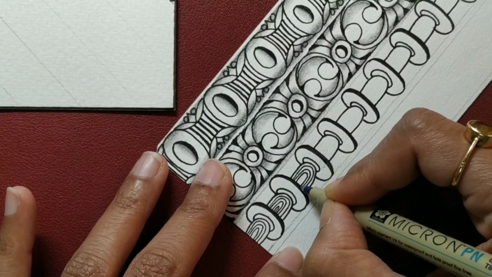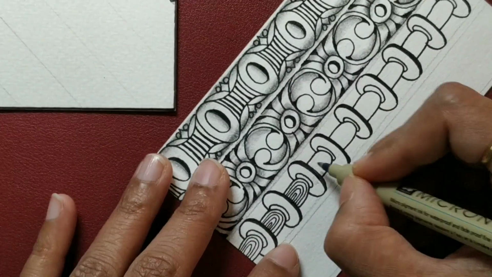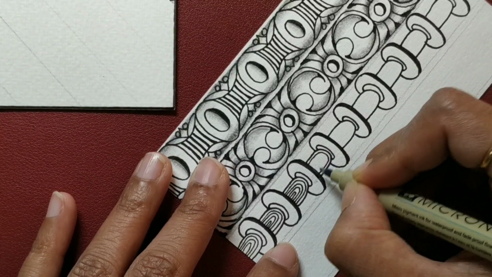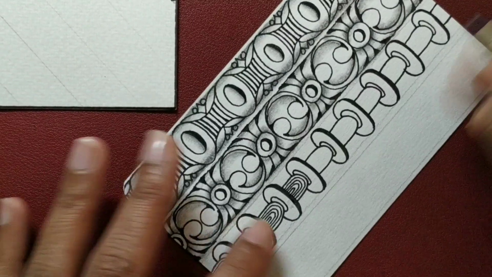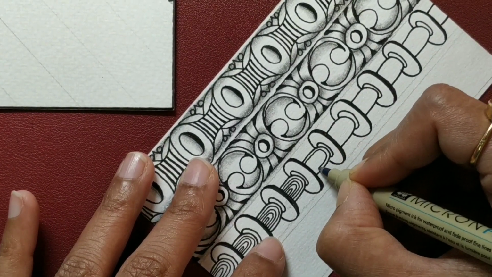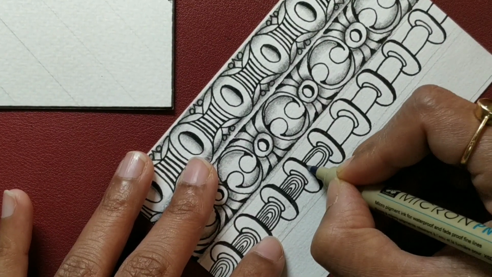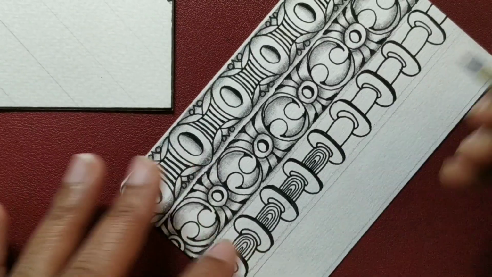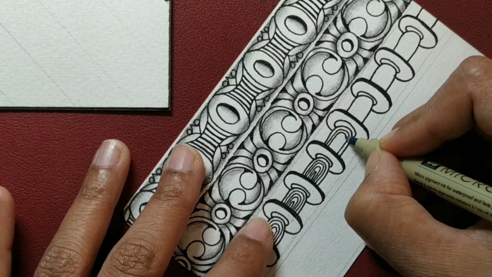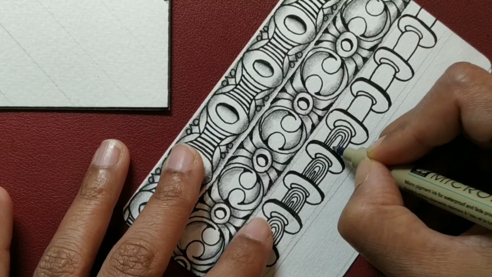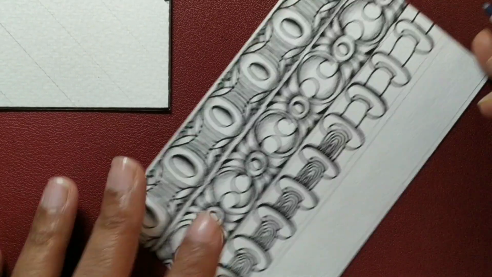Aura is the simplest thing and very integral part of Zentangle, so that's why I try and use it as much as possible, at least in this series, because it is easiest thing to do, just mimicking the outer shape, right?